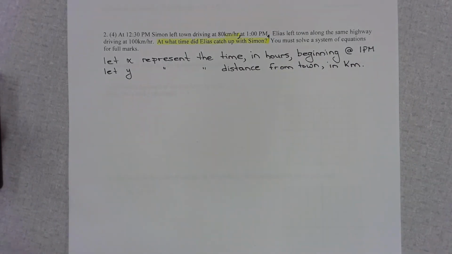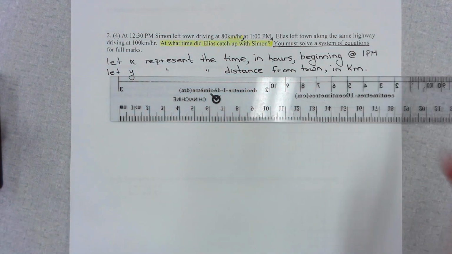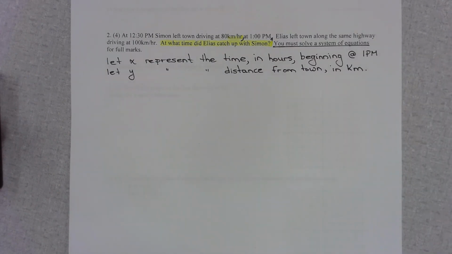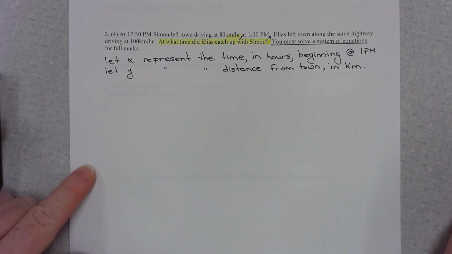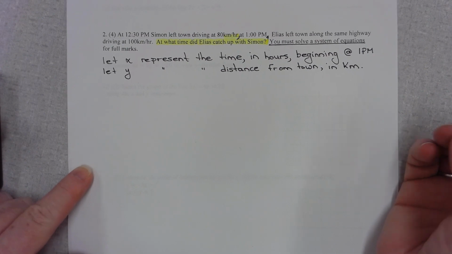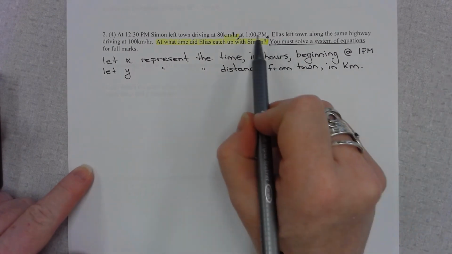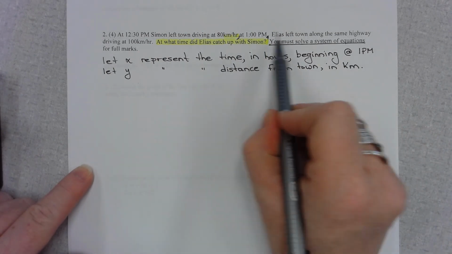Now we need to look here. It says you must solve a system of equations for full marks. So that means we have to set up a system of equations. And as you know, a system is 2 or more different equations. So let's start. I'm going to look at Elias first, because Elias leaves at 1 o'clock, so he's leaving right now.